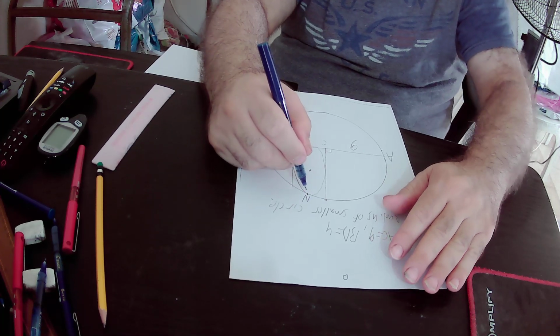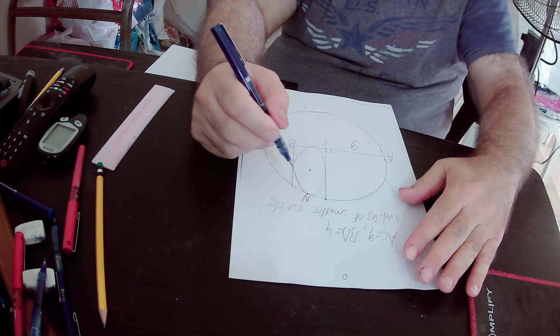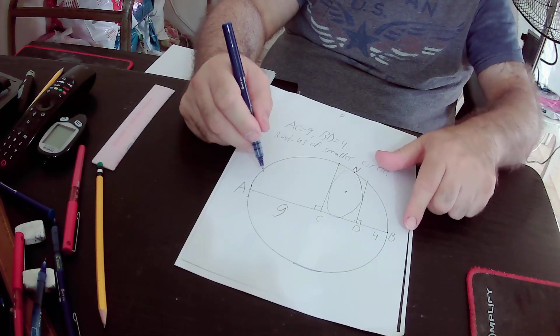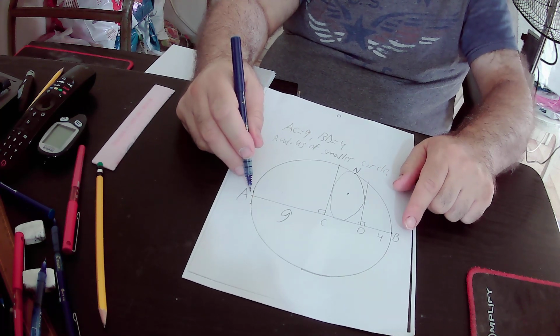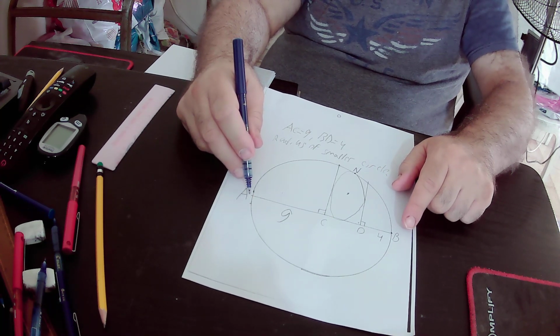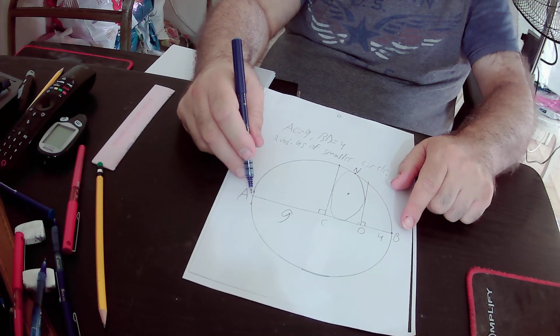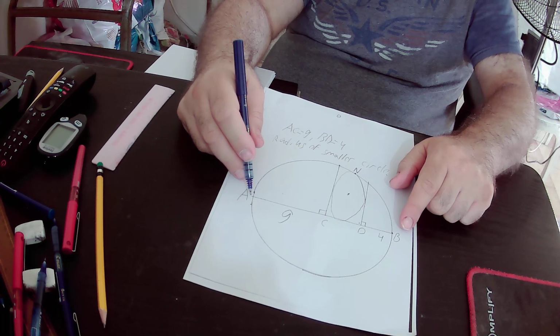They are touching each other at point N, and we also know that AB is the diameter of the big circle. That is to say, AB equals 2 times the radius of the big circle.